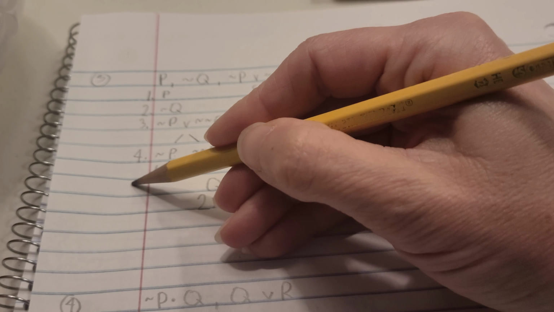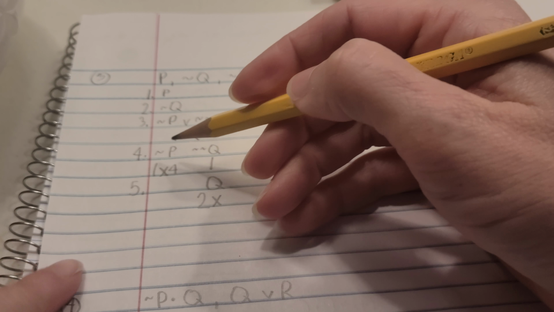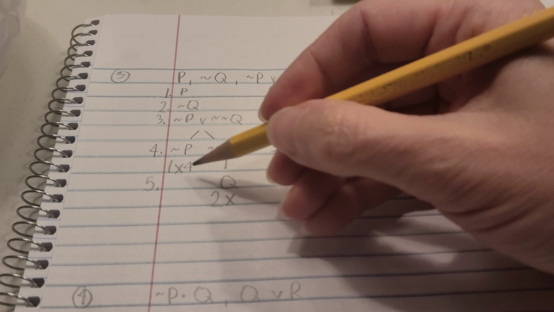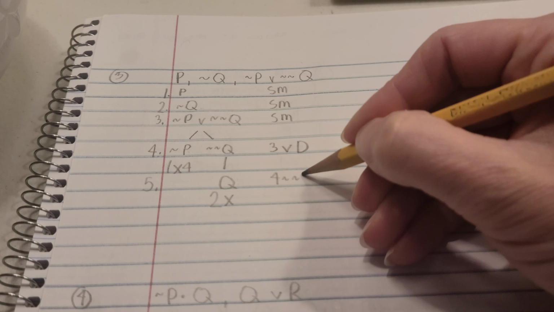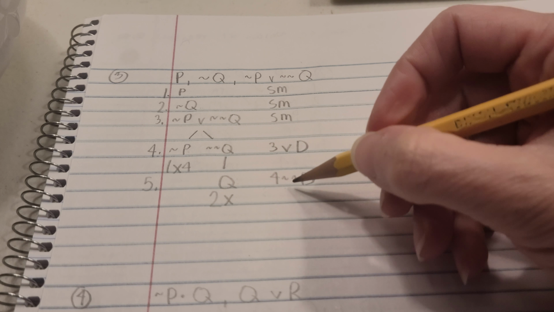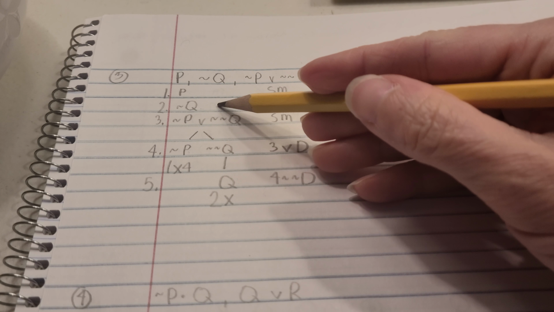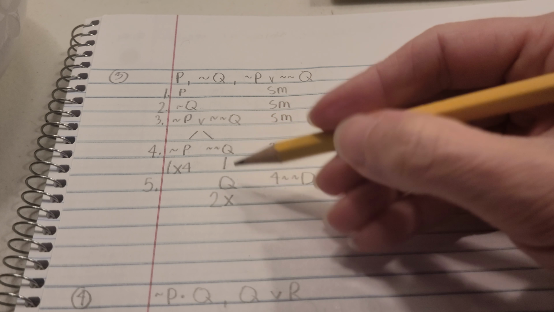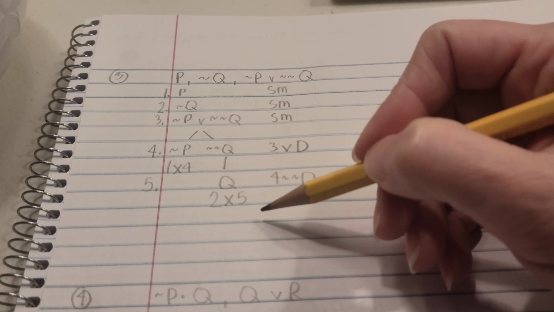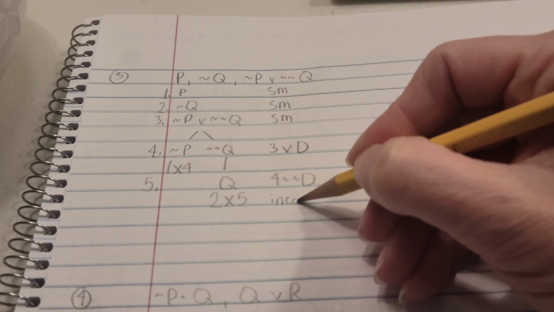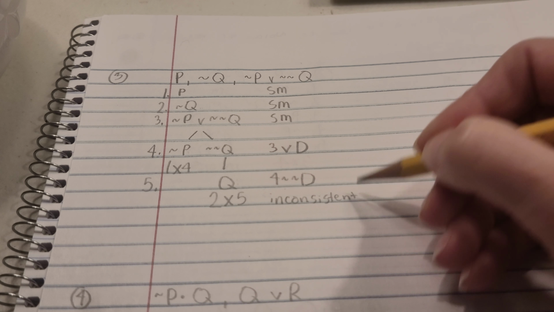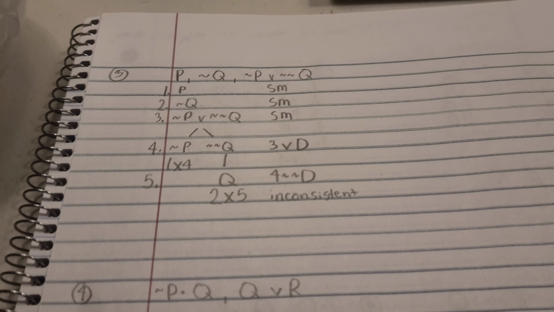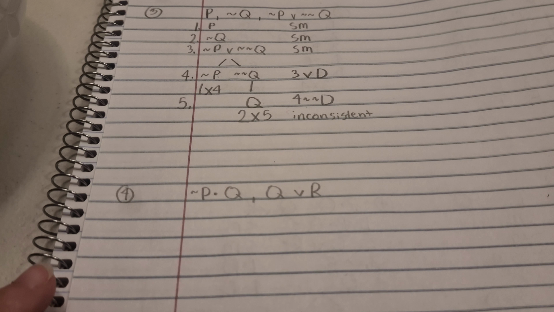Oh, I'm sorry. Forgot to write line 5 there. Remember, you always have to write the numbers. And 5 was line 4, double negation decomposition rule there. So line 2 contradicts line 5, and it's a closed branch. So both of those were closed branches, so they're both inconsistent there. So I'm going to write that, and that one is done. Now I'm going to scoot this up and look at number 4.